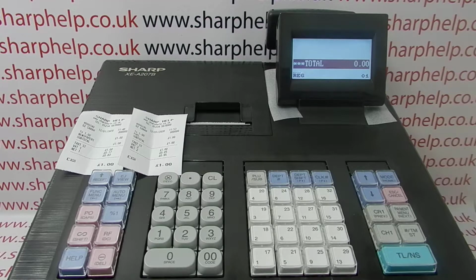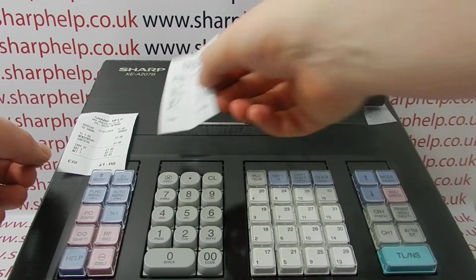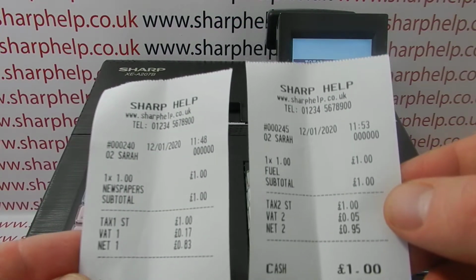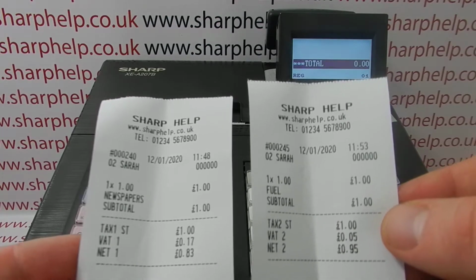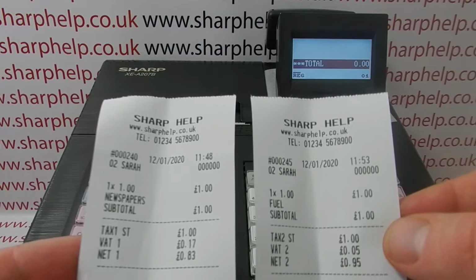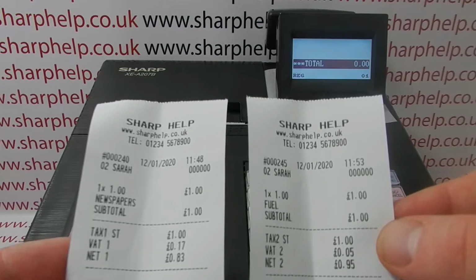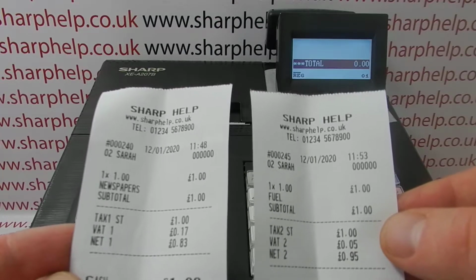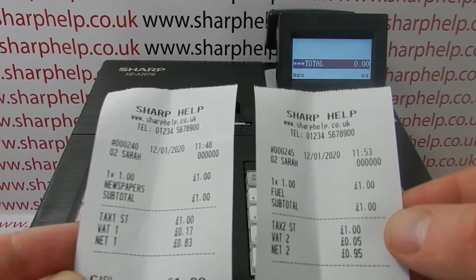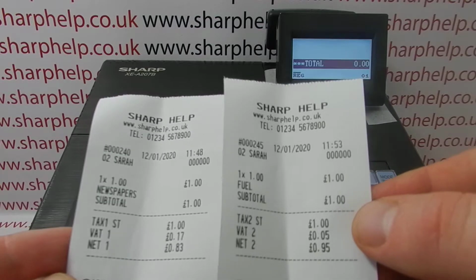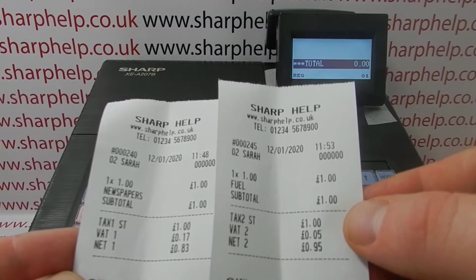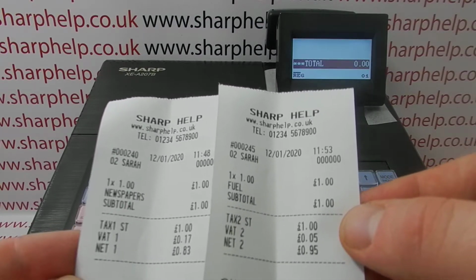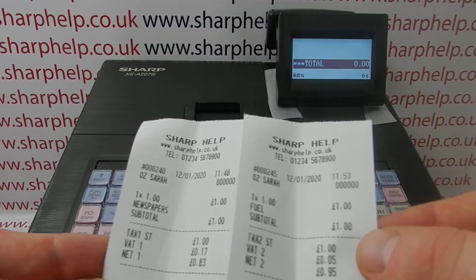Now what we're going to do is go into our newspapers department and set that to tax 1, and go into our fuel department to set that to tax 2. What I'm aiming for when I've finished is to be able to process the following transactions. £1 through my newspapers department is going to be 83p net with 17p VAT on top, totaling £1. And then my department for fuel is going to be 95p net plus 5% coming to £1.